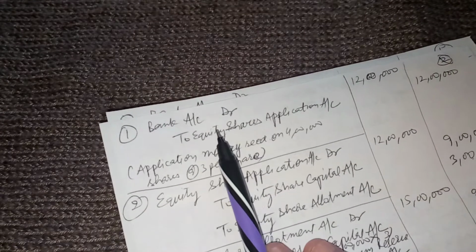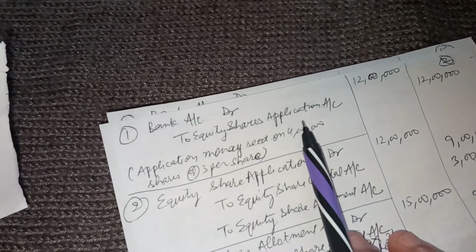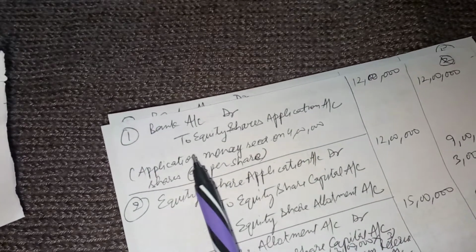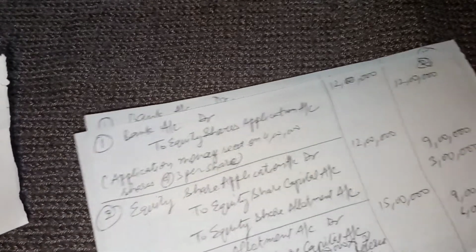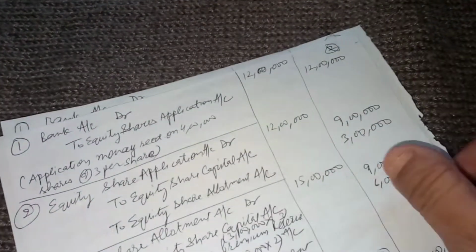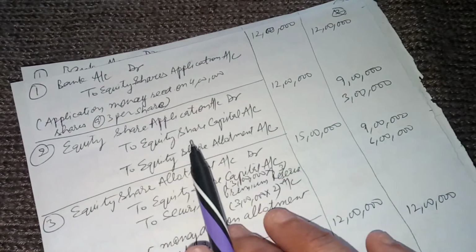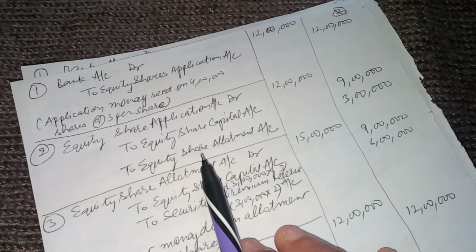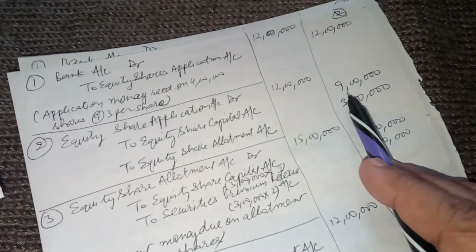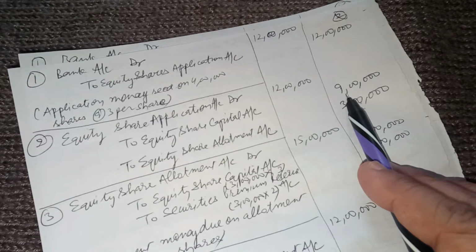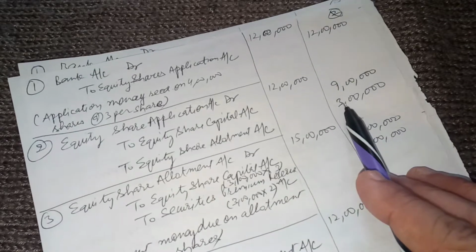First entry for the money received: bank account debit to equity share application account. Application money received on 4 lakh shares for rupees 3 per share. So 4 threes are 12 lakh we received. And then equity share application account debit to equity share capital account and to equity share allotment account. Amount transferred to capital of rupees 3 per share for 3 lakh shares, and excess money was transferred to share allotment account as it was adjusted.